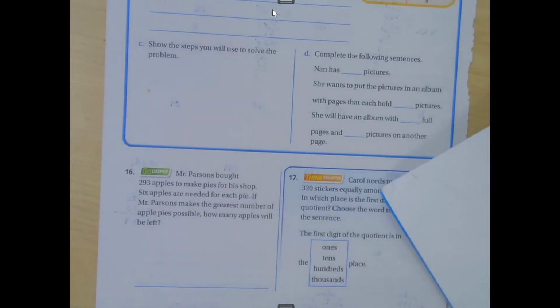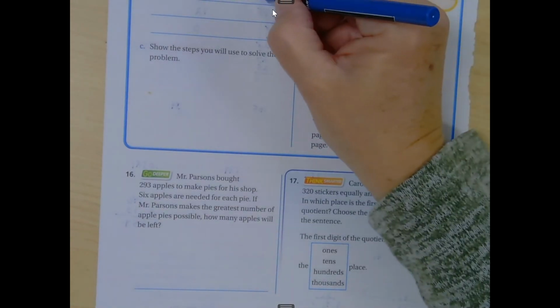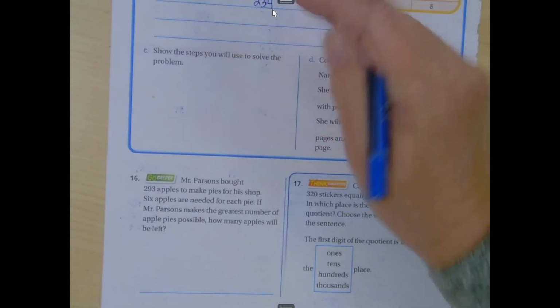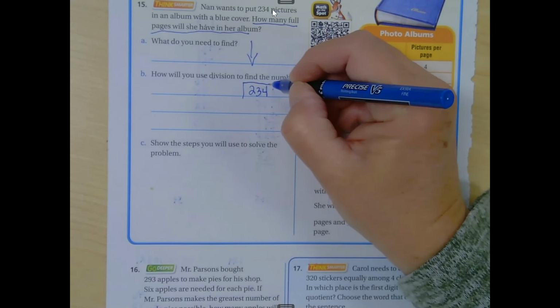Okay, so we've got 234 pictures. Oops, sorry about that. Can't see that. And she's got a cover which we can only put 4 pictures on each page.